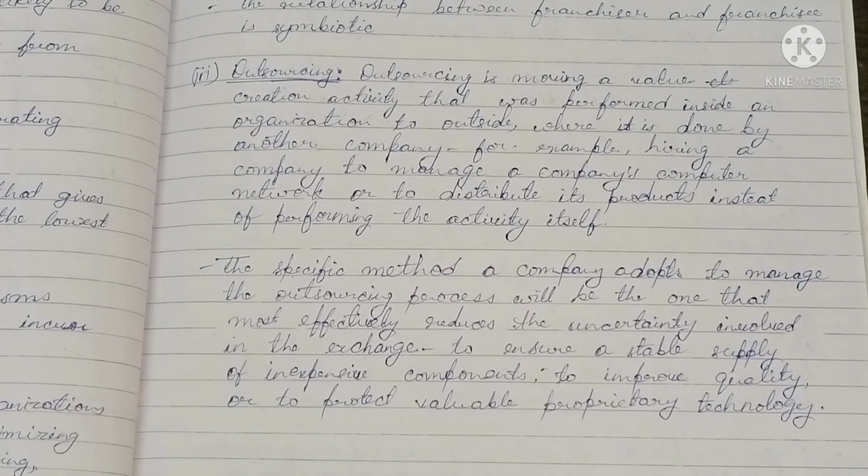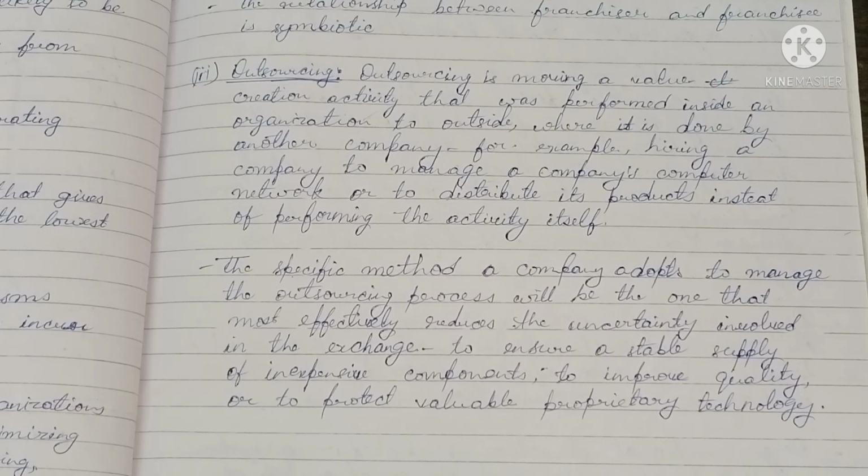If the uncertainty is decreased and a stable supply is established, then the company will use that particular method, where stability and quality will increase. That method of outsourcing will be used by an organization which will cause a stable supply of inexpensive components, improved quality, and improved technology. Okay, so that's it for this.